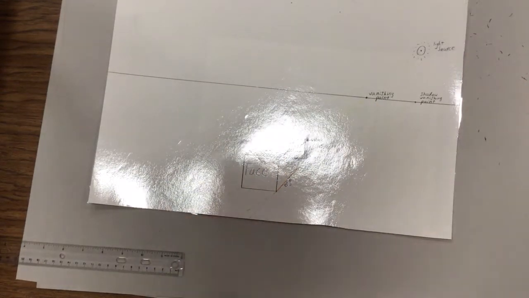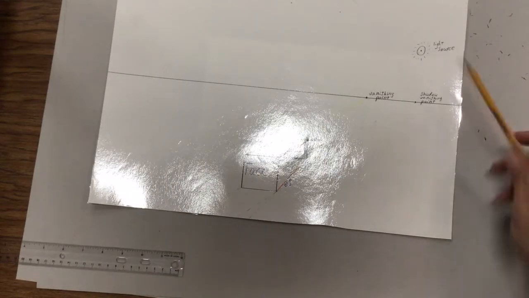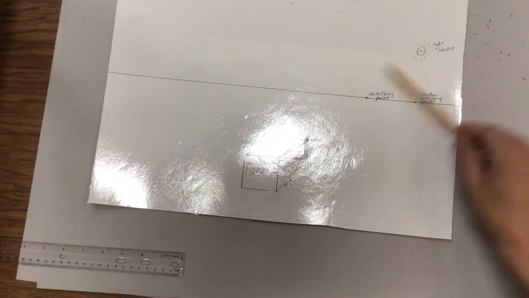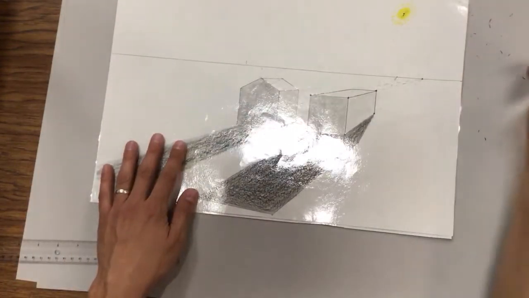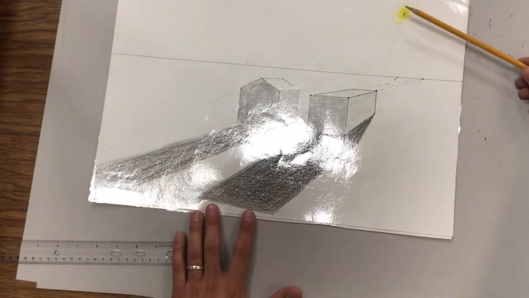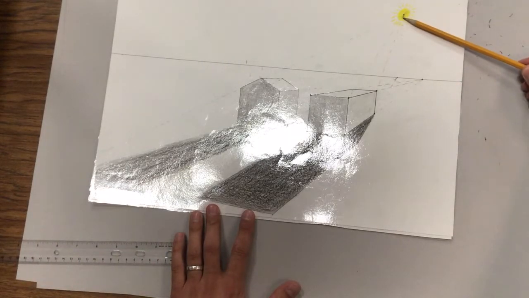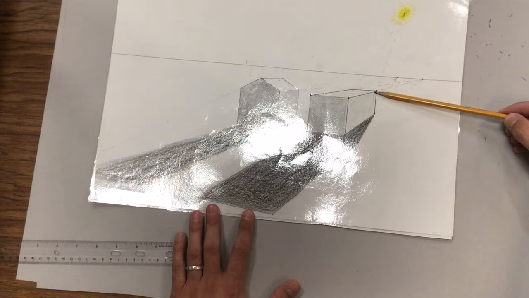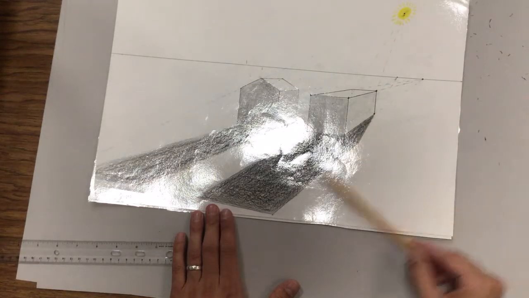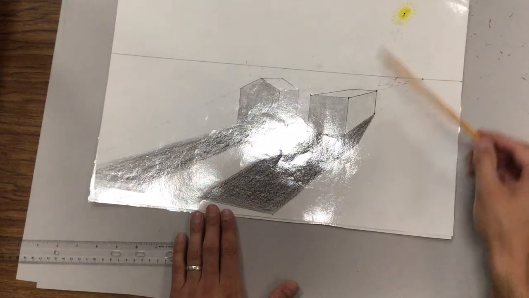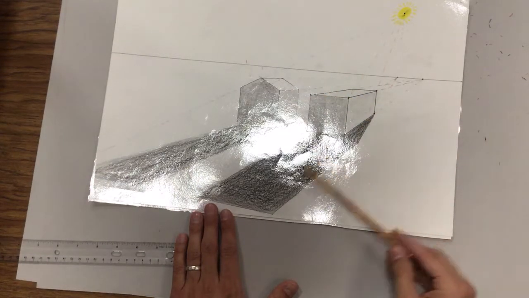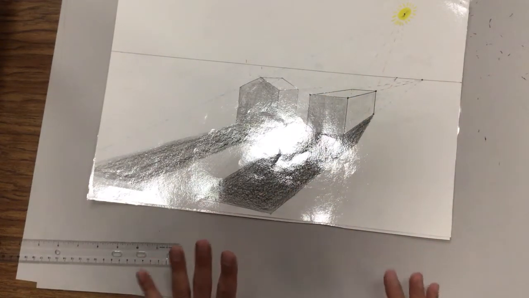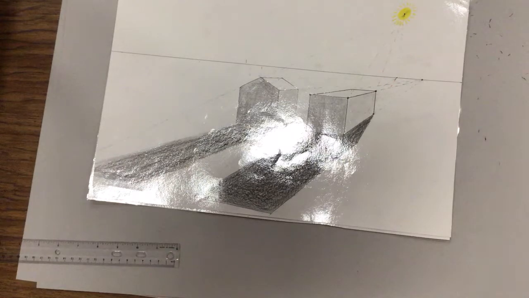Now, in high school, we're not going to deal with it today, but in high school, you can even have a light source, and you can figure out where your light source would be depending on vanishing points and light source lines as well. So you can see here's my light source, my sun, and it's hitting this point, and it comes down here and creates a shadow. And you can figure out where the brightest parts of your form needs to be and your darkest point. But we're not going to worry about that quite yet. You can learn that in high school or possibly even middle school.